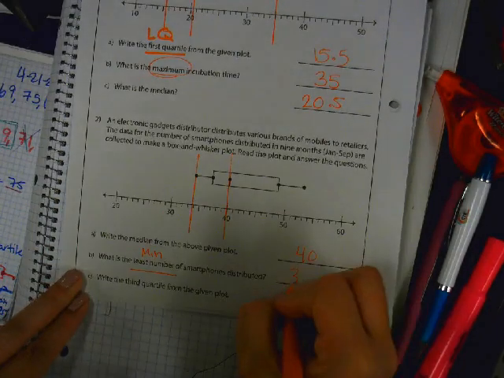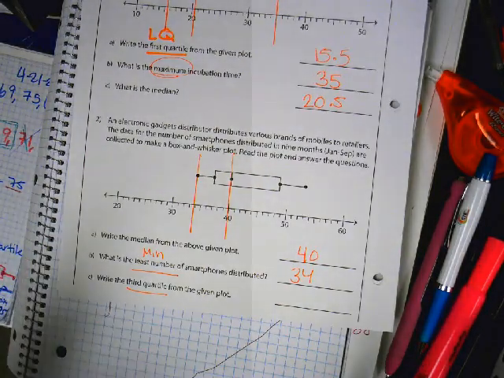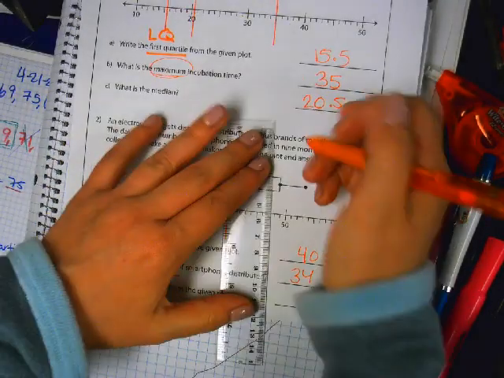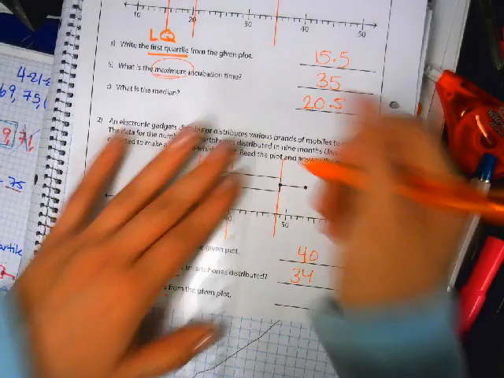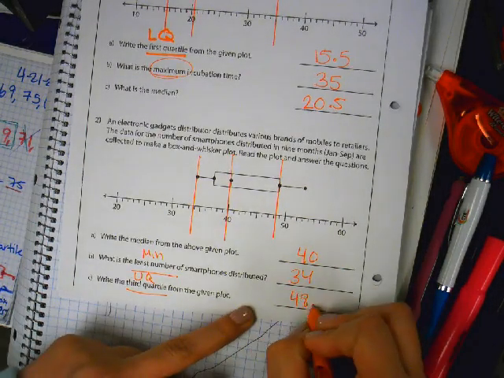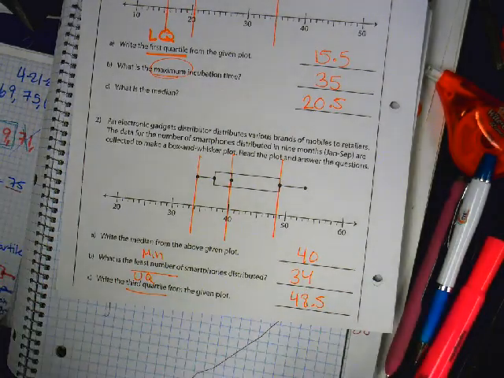34. And the third quartile, does anybody know a different word for third quartile? Upper quartile. Upper quartile is 48, this one, 48.5. Yeah, and then he said, how's it 48? Yeah, 48.5. Okay.